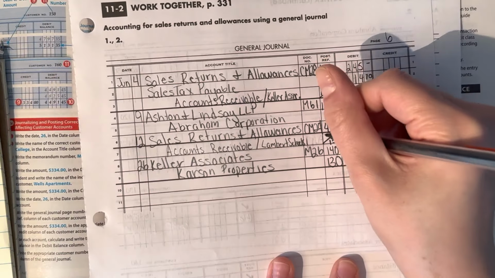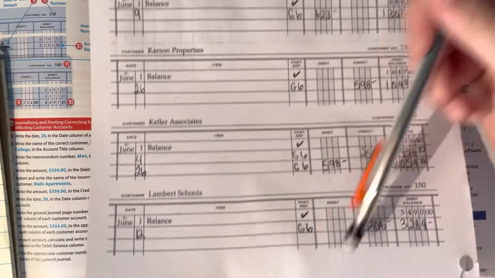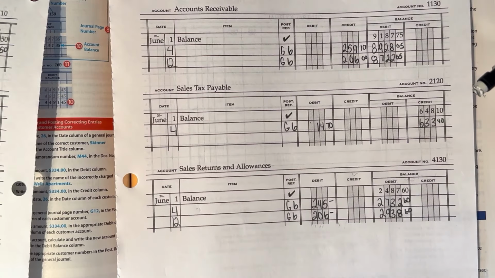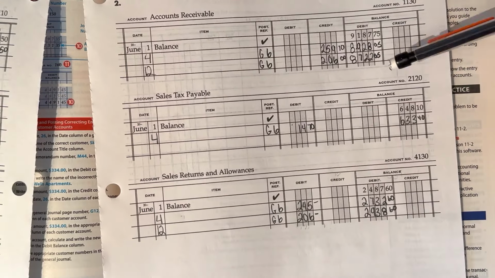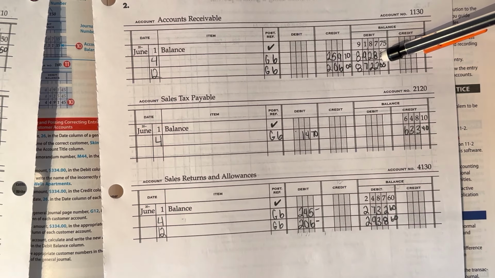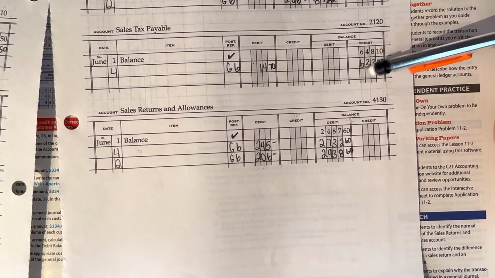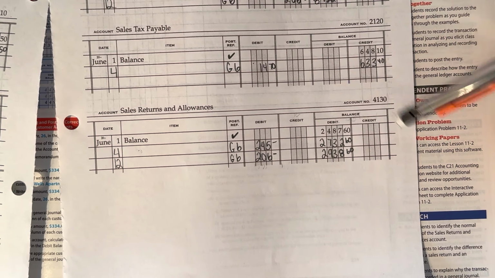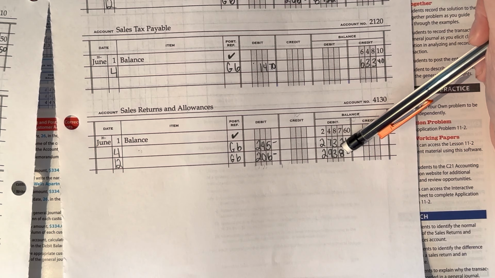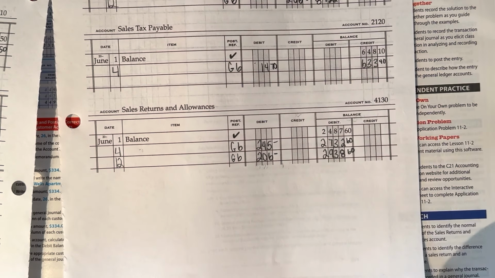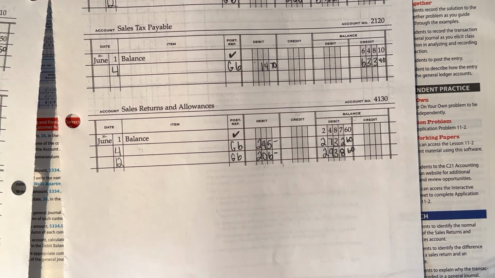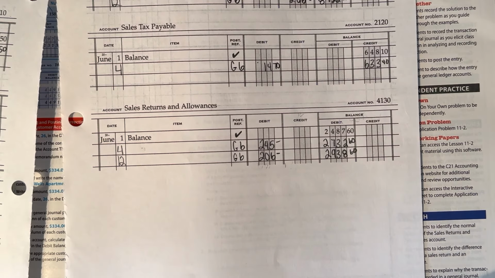1130. Now we can look at each ledger and determine how much each one of these companies has on account with us, and determine how much accounts receivable is owed to us, how much we owe in sales tax payable, and how much we have in sales returns and allowances. So these are people returning their items, and it seems like we have $2,938.60 worth of returned items. Thank you for watching.